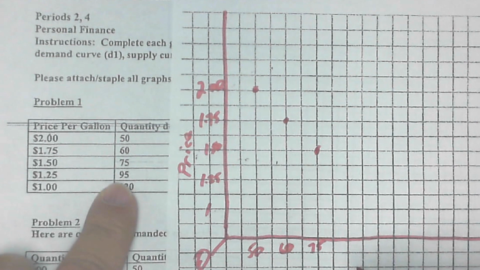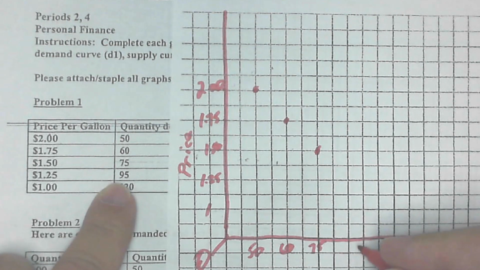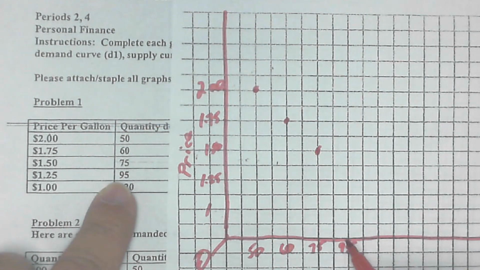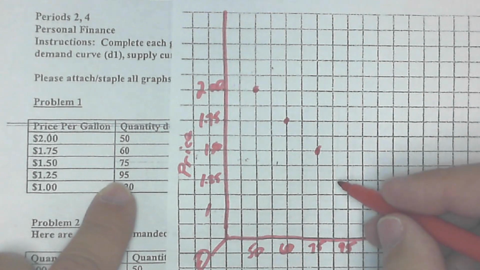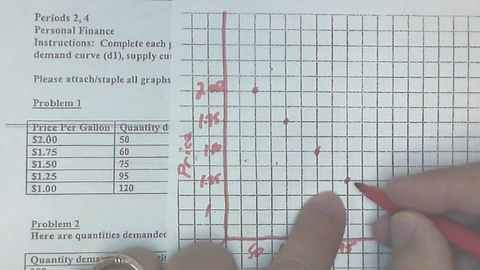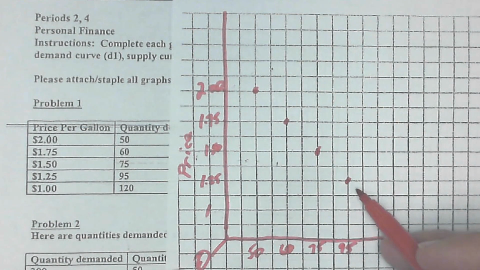Quantity goes up to 95. So I'll put a 95 here on the bottom. Match that up with $1.25. Little dot.